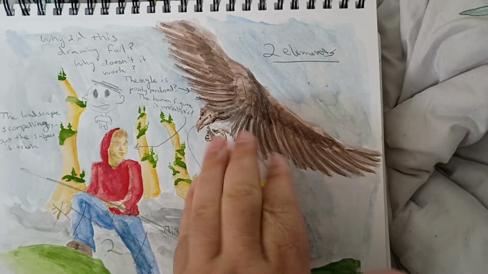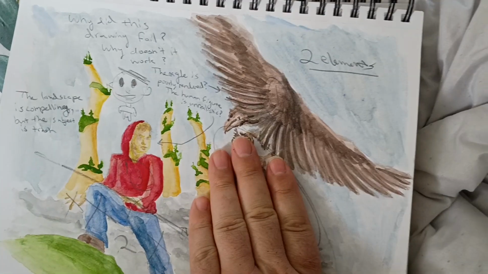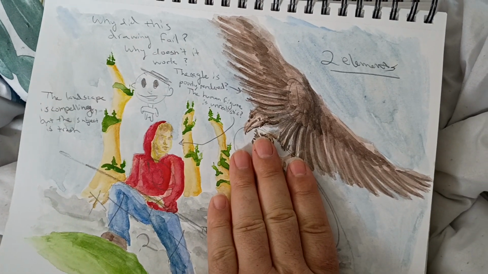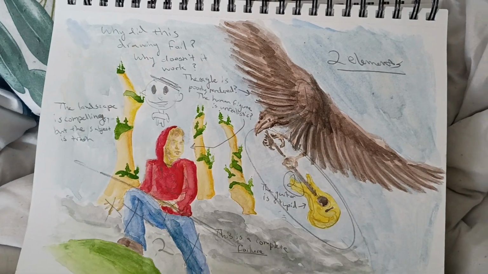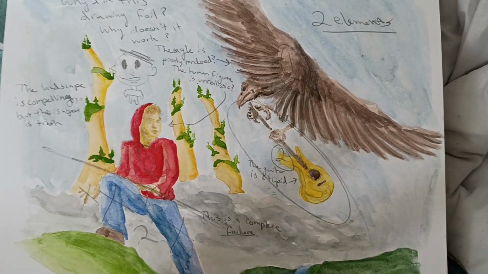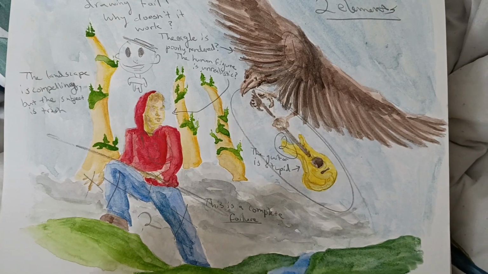Like, exclude the guitar. Here, remove the guitar from the equation. It's a dude looking at a hawk. That's kind of cool, whatever. But then that guitar is just like, bleh. It just gives you that gut feeling of, why am I looking at this? I don't want to look at this.